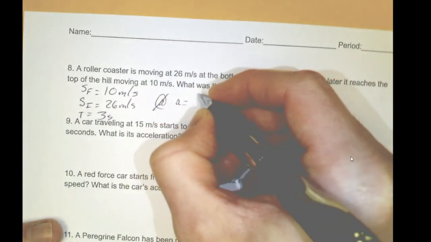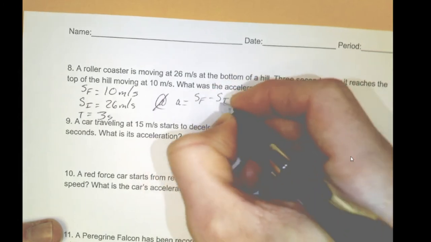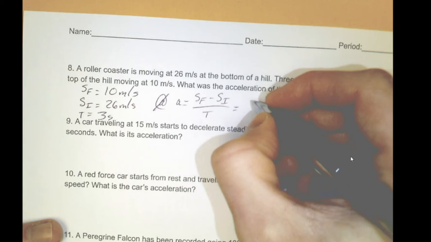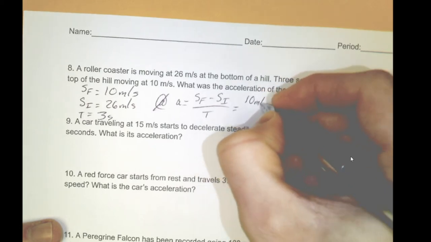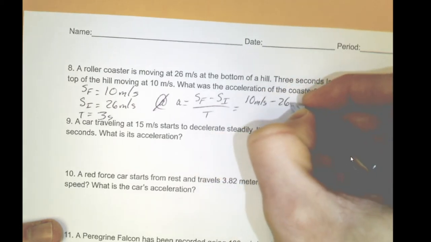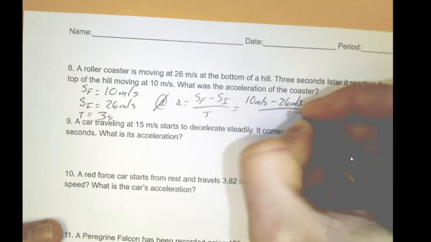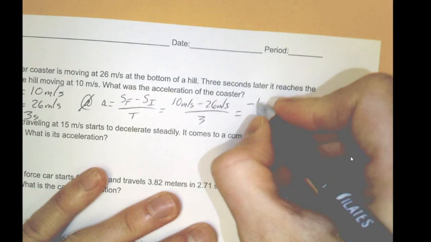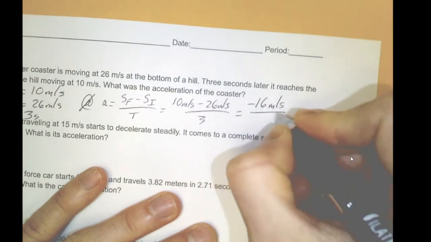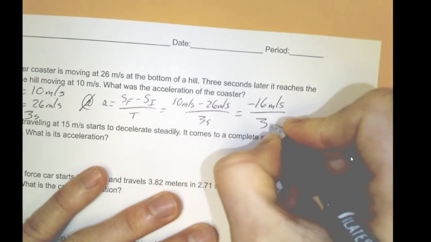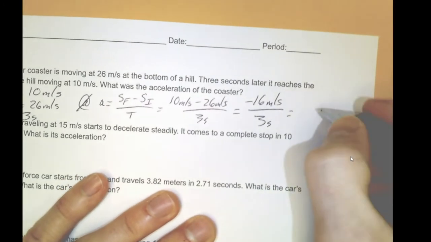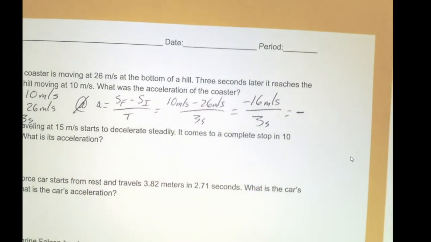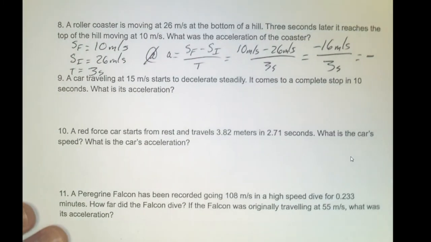All right. Final speed minus initial speed over time. So this time we have a final speed of 10. Initial 26 divided by 3. So you have a negative 16 meters per second divided by 3 seconds. So your acceleration, since it's getting slower, will be negative. Don't forget that negative sign.